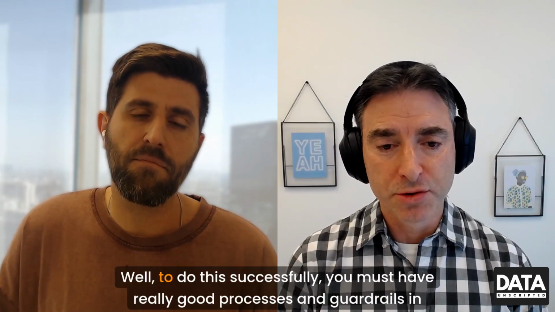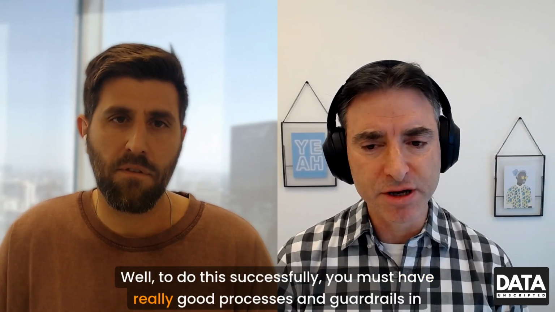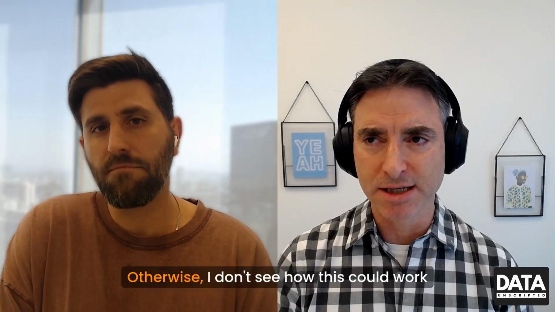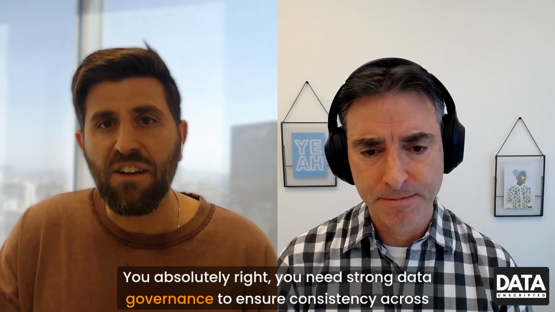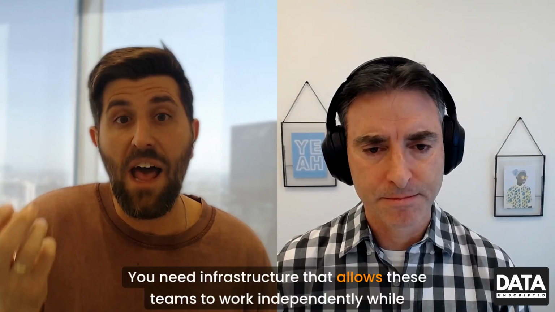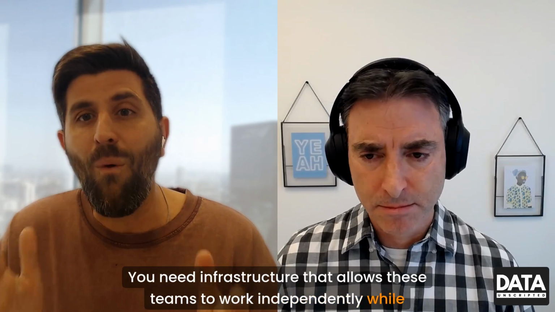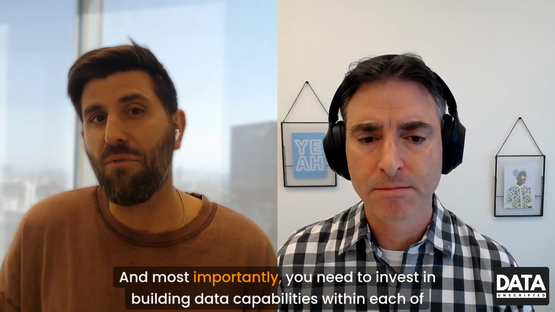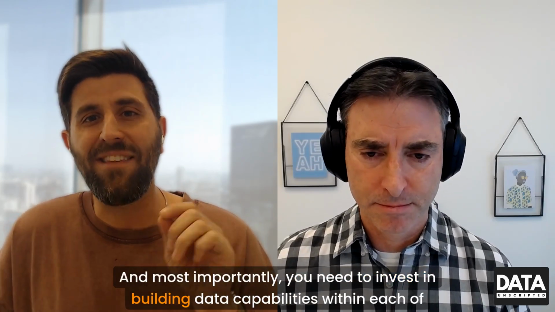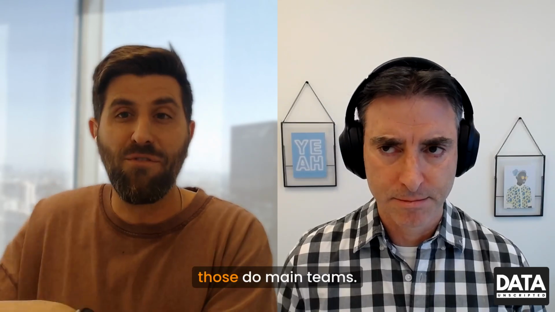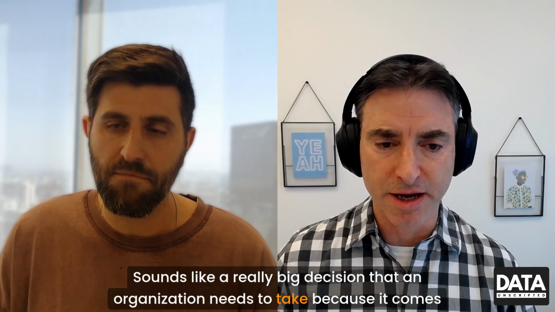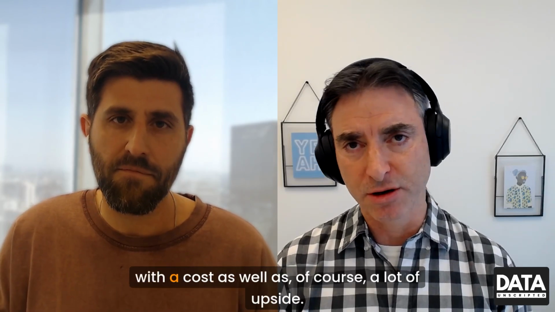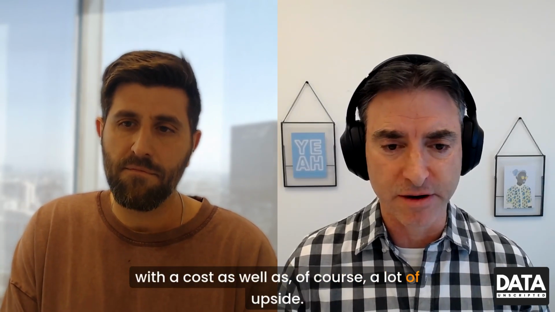Right. To do this successfully, you must have really good processes and guardrails in place. Otherwise, I don't see how this could work. You're absolutely right, Ori. You need strong data governance to ensure consistency across teams. You need infrastructure that allows these teams to work independently while maintaining your standards. And most importantly, you need to invest in building data capabilities within each of those domain teams. Sounds like a really big decision that an organization needs to take, because it comes with a cost as well as, of course, a lot of upside.